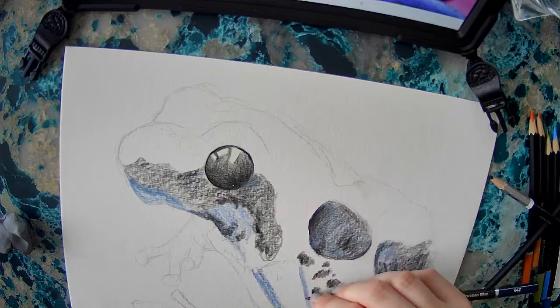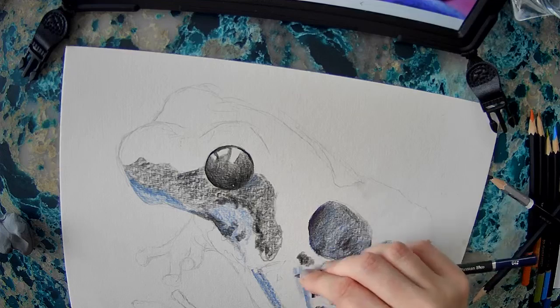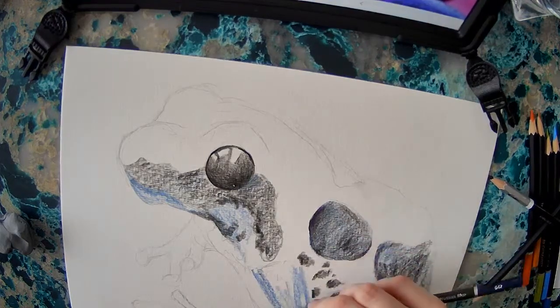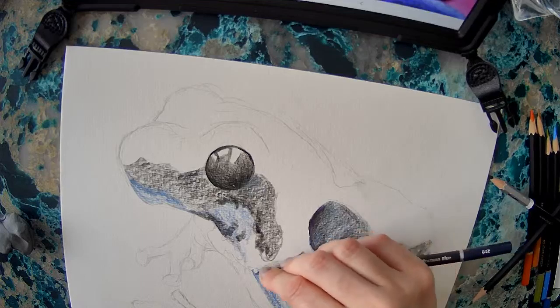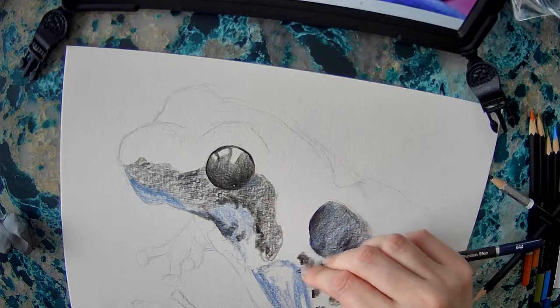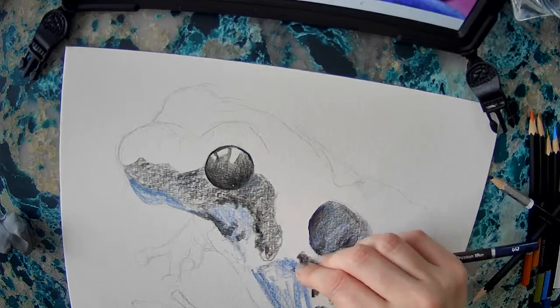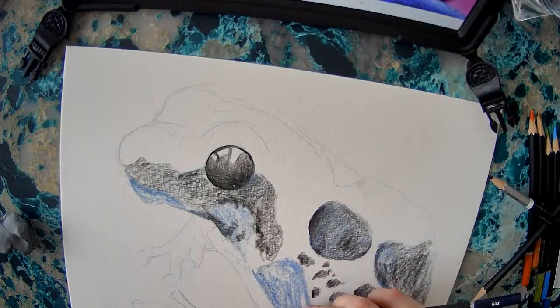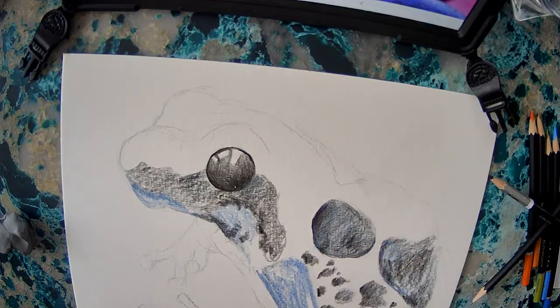And then try and remember as well, you want that shiny surface, so I'm going to leave some literal white gaps to really emphasise that and make it quite dramatic. So to create these highlighted areas, it looks a bit like it's reflecting the light.